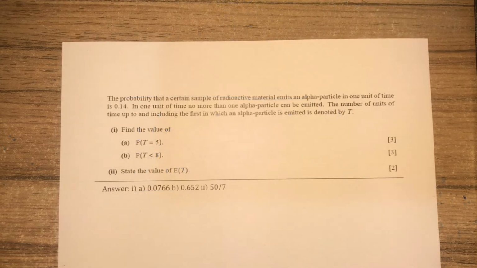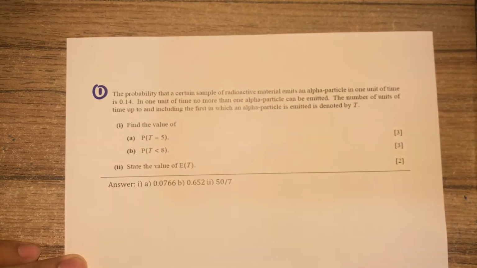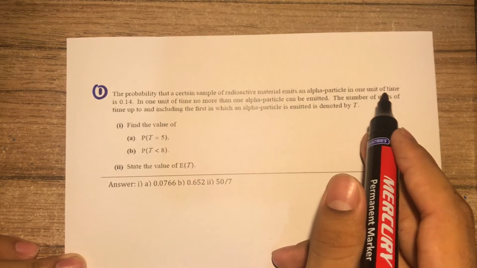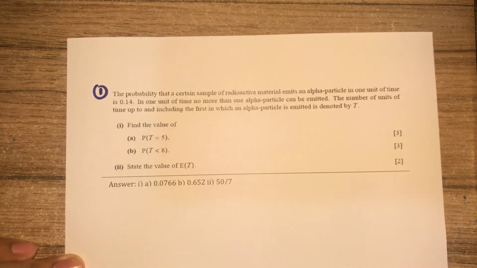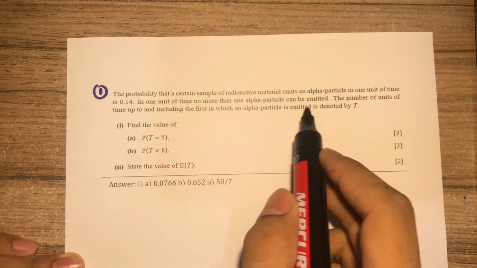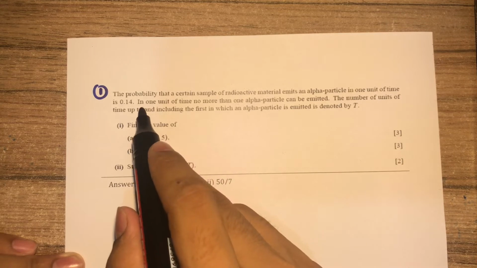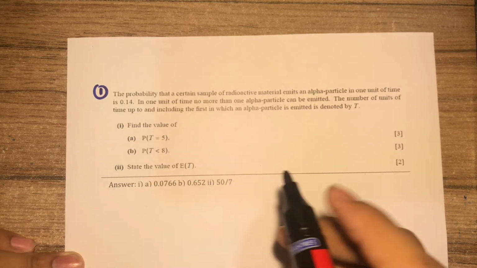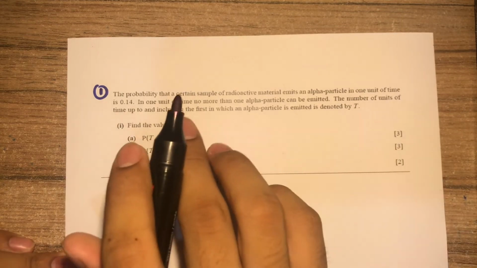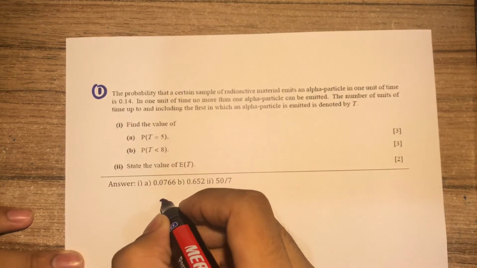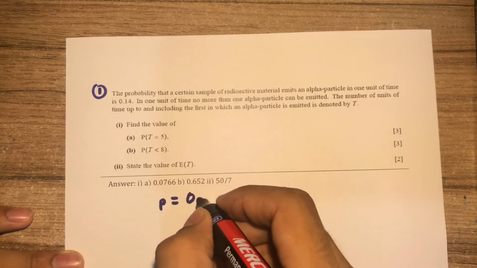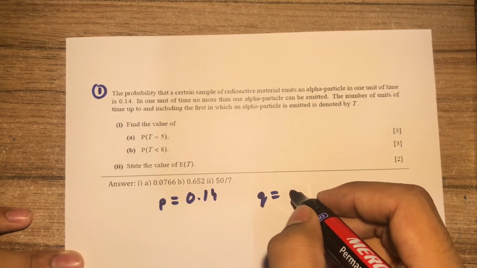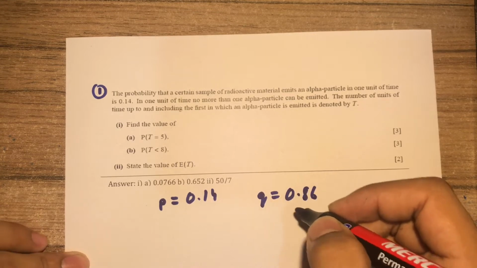So the first question: the probability that a certain sample of radioactive material emits an alpha particle in 1 unit of time is 0.14. In 1 unit of time, no more than 1 alpha particle can be emitted. So from this line we get that there are only two groups. There is either 1 alpha particle being emitted or there are none. So the probability for success, that is an alpha particle being emitted, is 0.14, and the probability for failure is 1 minus 0.14, that will be 0.86, right?